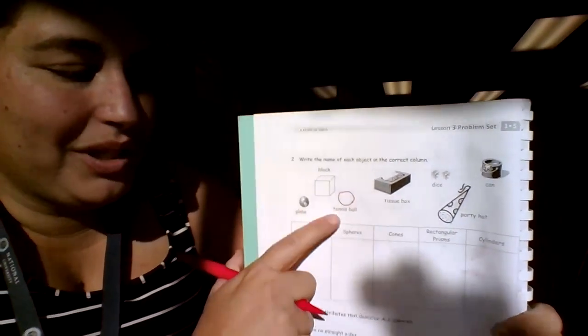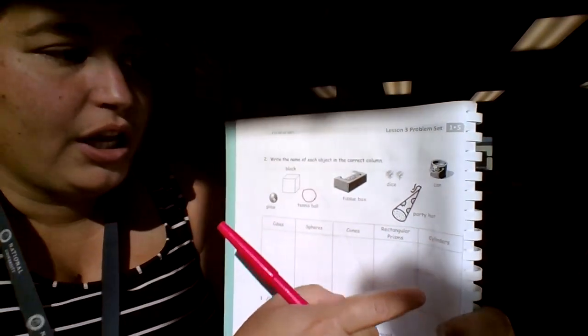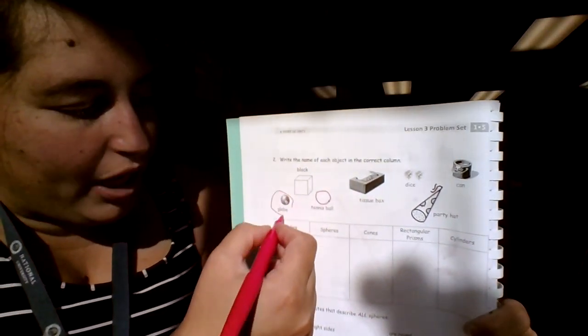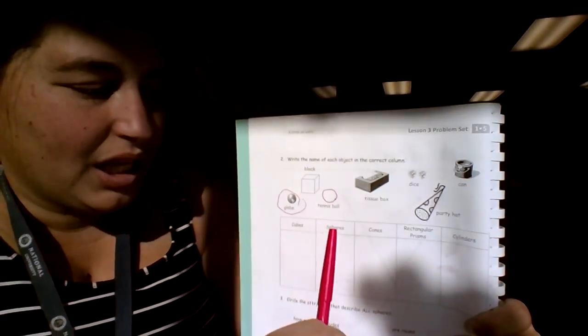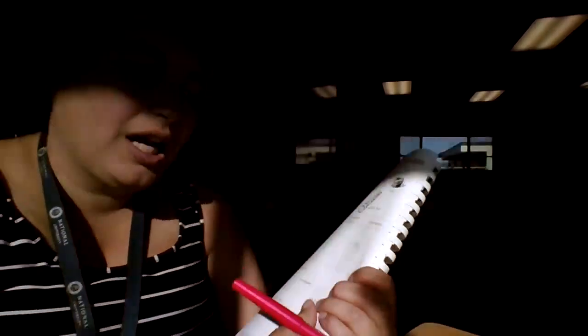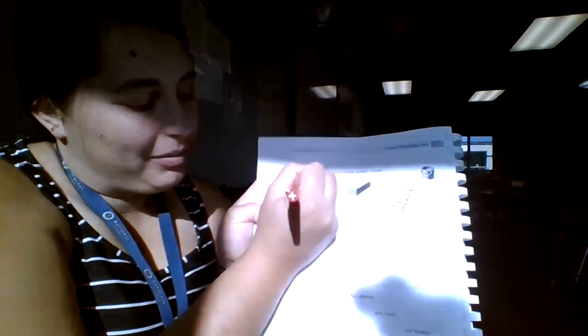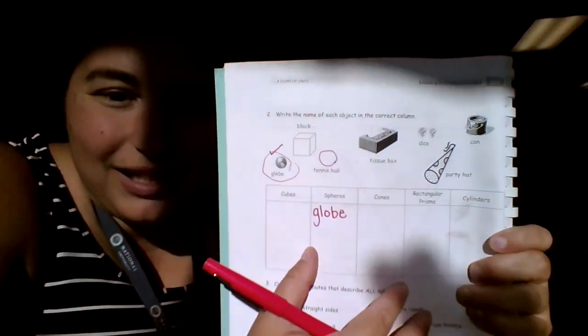So here we have cubes, spheres, cones, rectangular prisms, and cylinders. So if you were to see this globe somewhere, would you say it's a cube, a sphere, a cone, a rectangular prism, or a cylinder? Hopefully you know that the globe, like the ball, is called a sphere. So we're going to go ahead and write globe under sphere. Let's put a little check here as a reminder. Check, we did it.